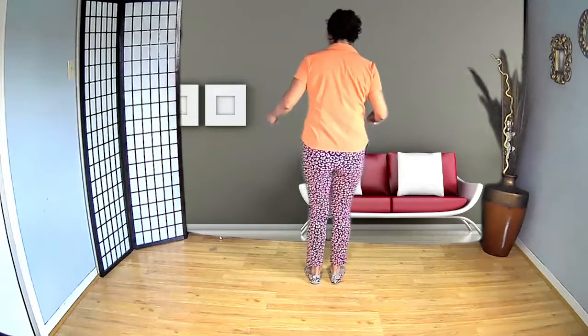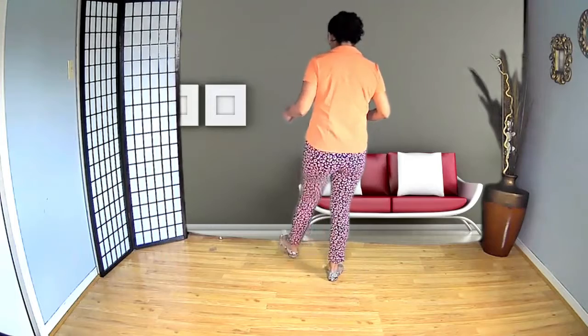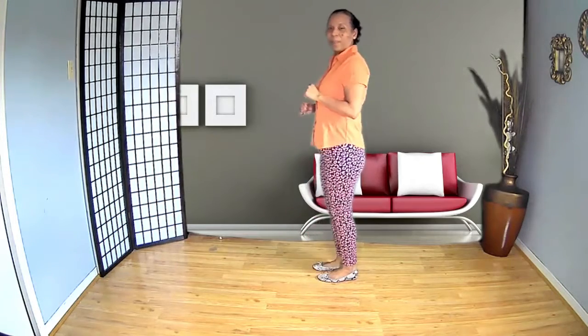With the left foot, same idea. Kick, step, step, kick, step, step, kick, step, step. That is your kick ball chain.